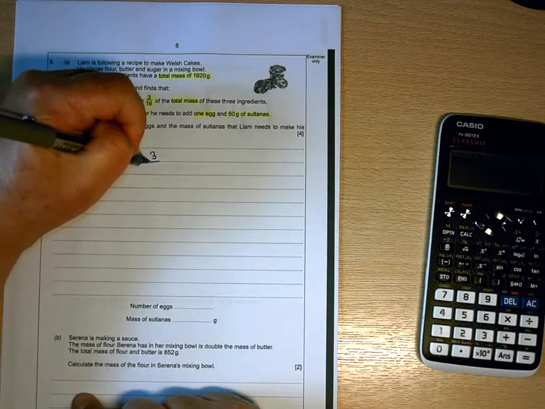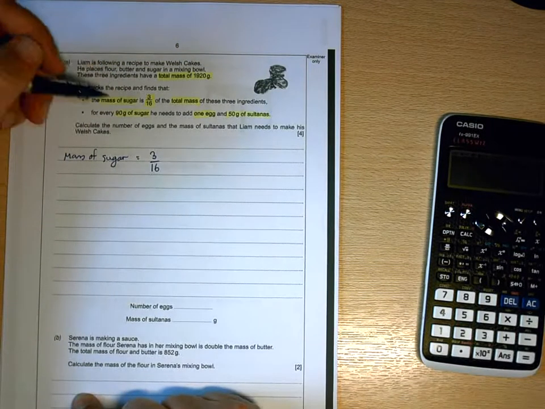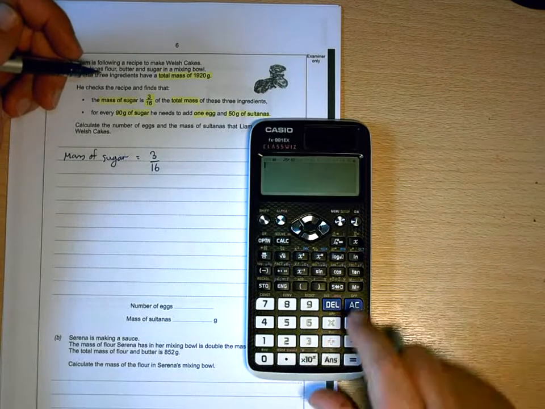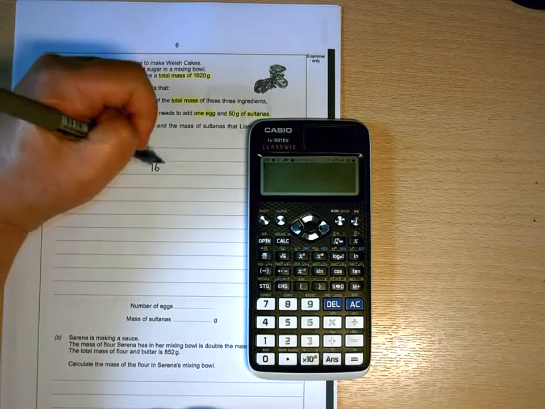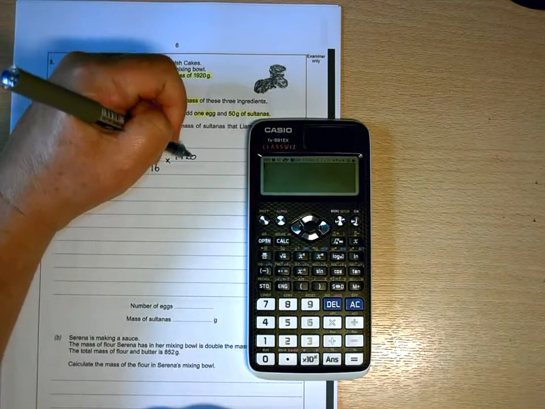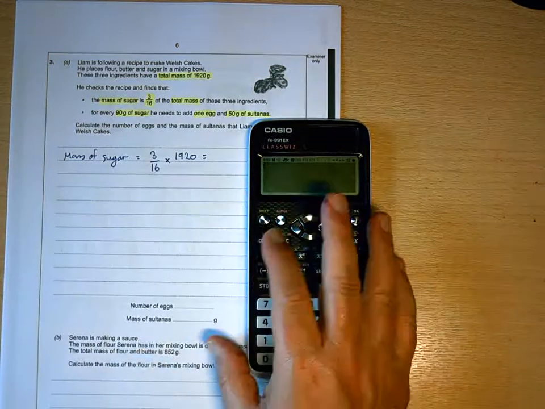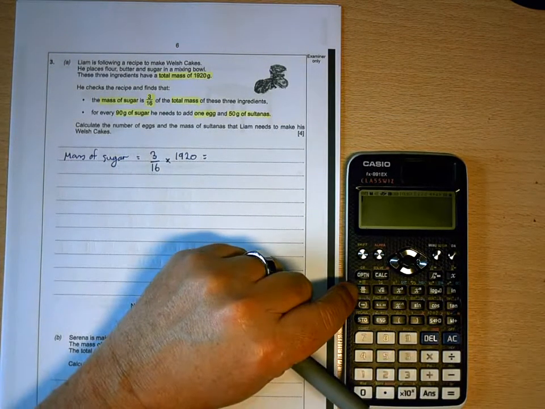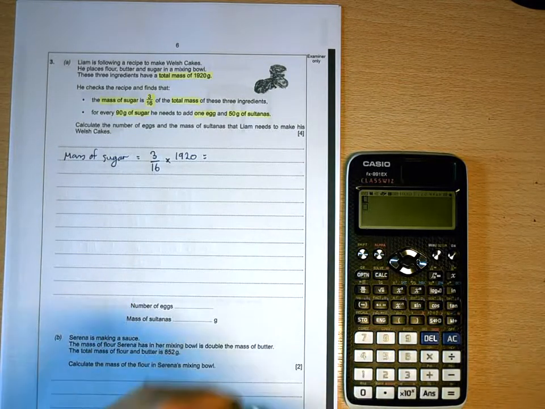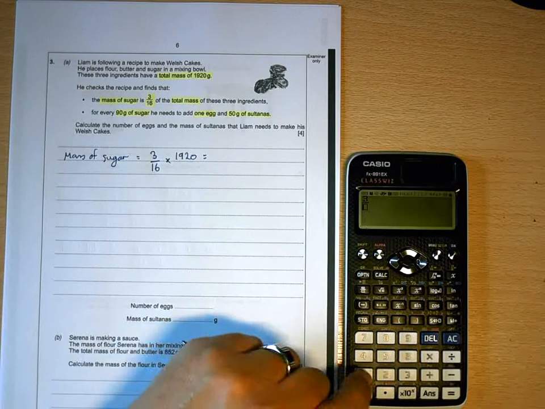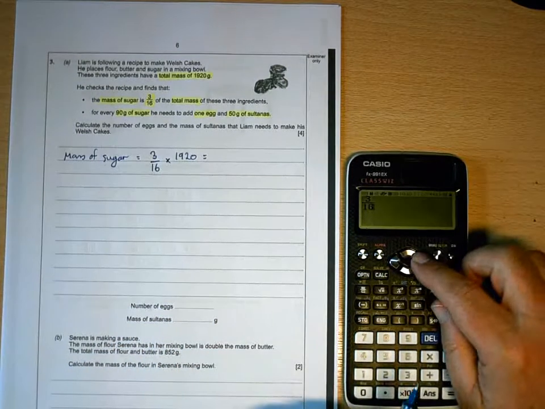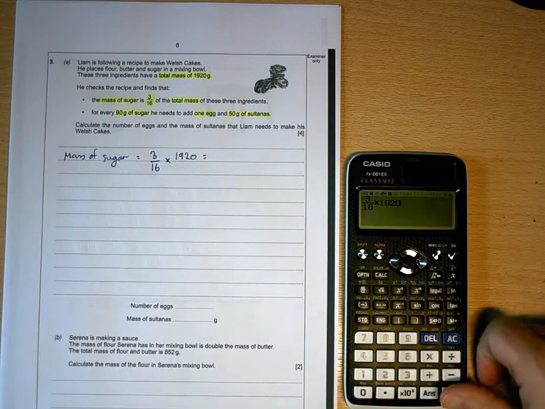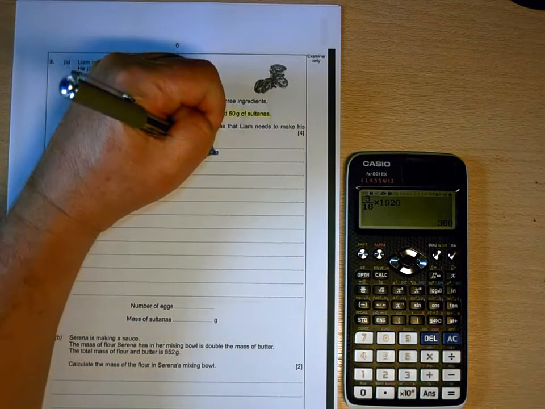So the mass of the sugar is 3/16 of, now the word "of", I haven't got an "of" button on my calculator anywhere. The "of" button is the multiplication. If I'm finding 3/16 of 1920, that's the sum that I have to do. Now on your calculator, as I've said many times, this is one of the best buttons on the calculator, the fraction button. So we press that, we have a 3 on the top and a 16 on the bottom. Then you move the cursor across and do times 1920, and you get 360 grams of sugar.